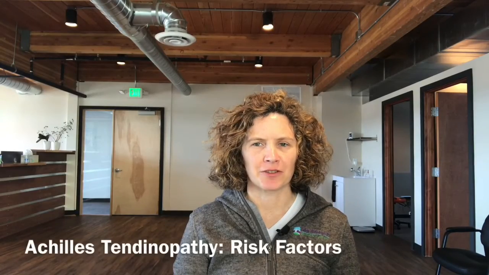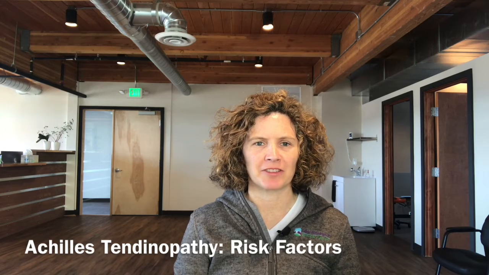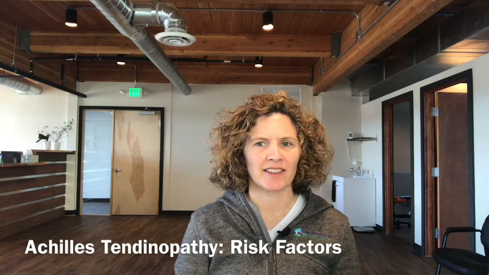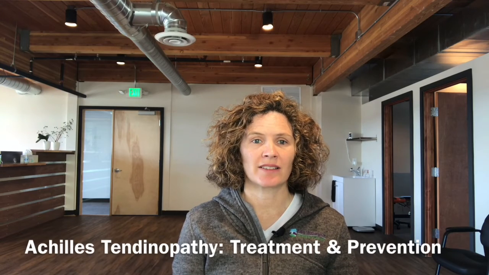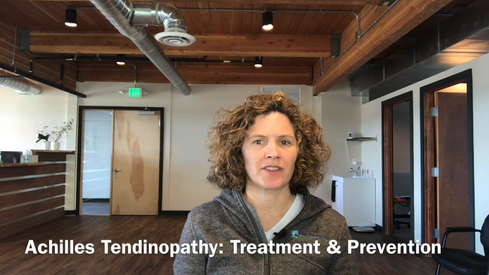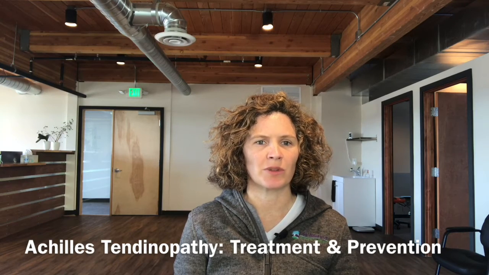Common risk factors associated with Achilles tendinopathy include calf tightness, calf weakness, abnormal foot structure and/or mechanics, improper footwear, and obesity. Common treatment strategies include rest, ice, manual therapy, and various therapeutic exercises. Here are some demonstrations of those treatments which can generally also be used preventatively.